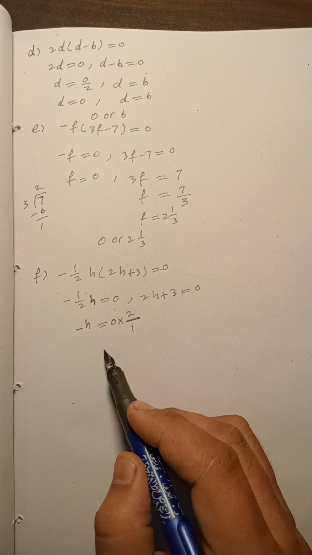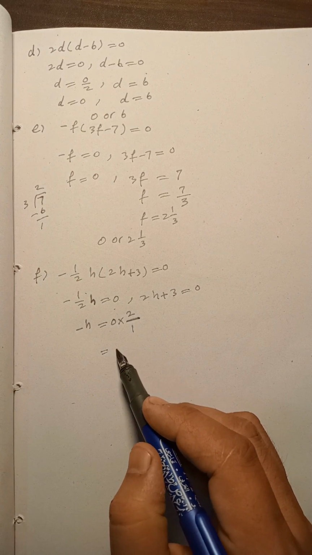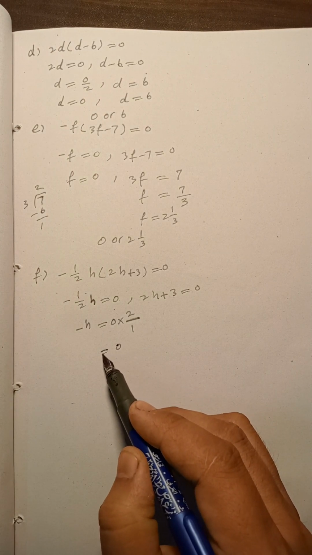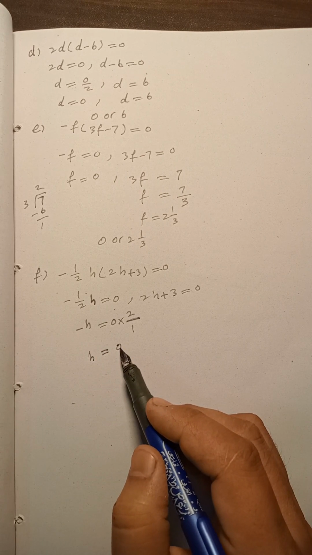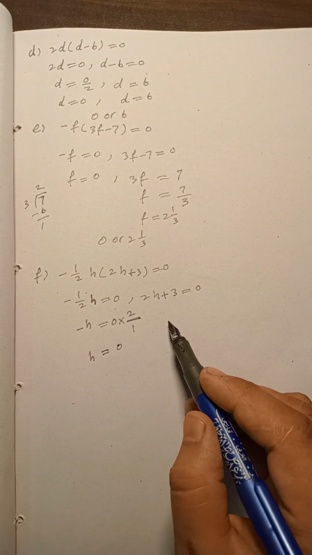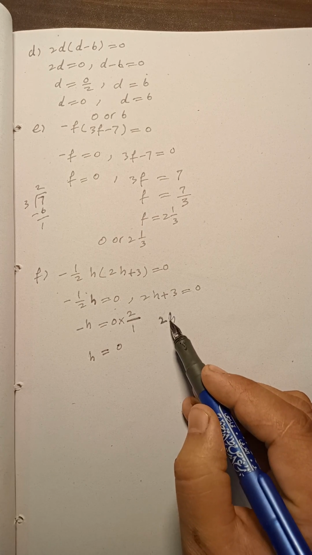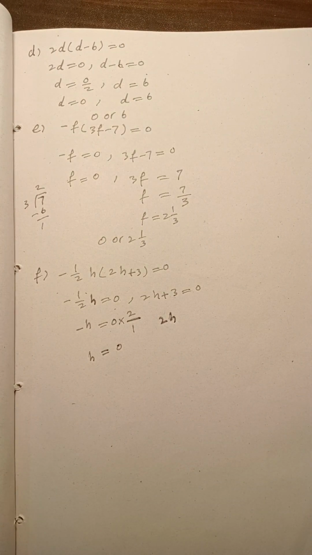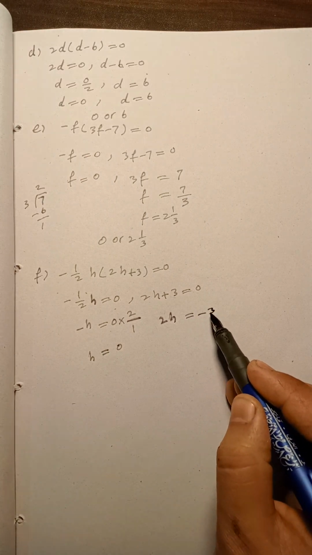And now you know that when 0 is multiplied by any number or divided, it makes 0, and this minus will not be carried along with 0 because 0 is neutral. So you will remove the minus sign, and from here 2h will remain on the same side, and you will carry plus 3 to the other side, it will become minus 3.